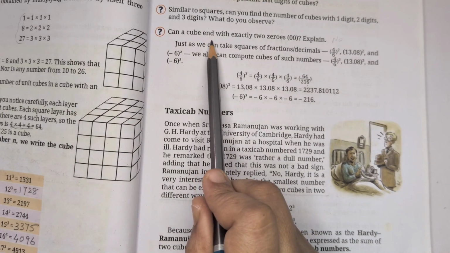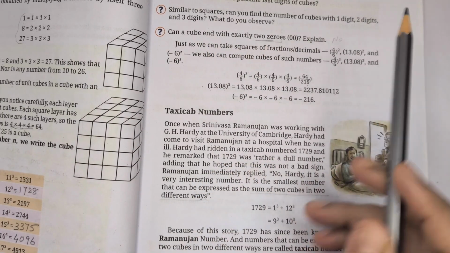Here, can a cube end with exactly 2 zeros? No.